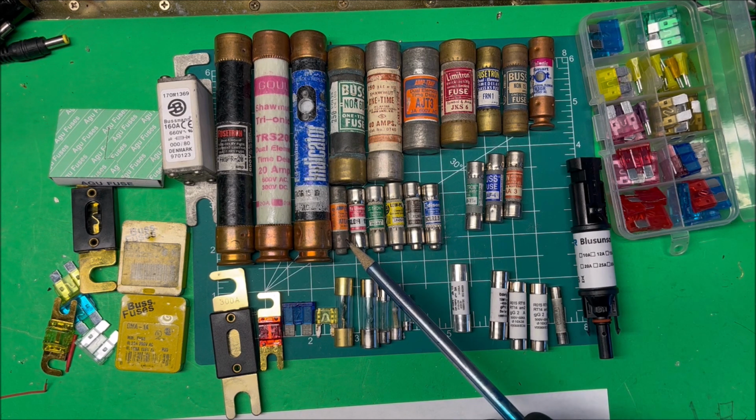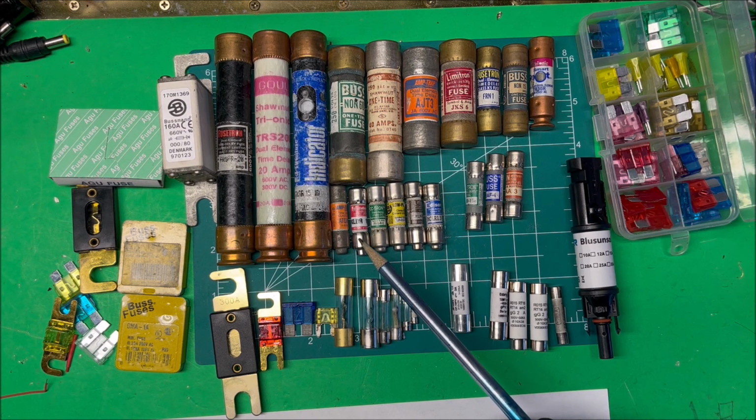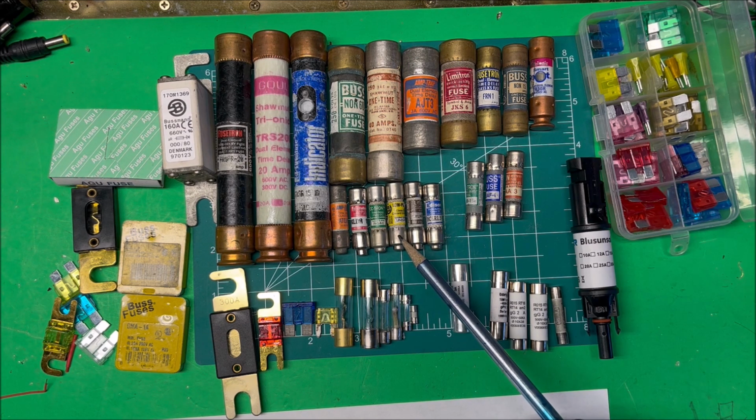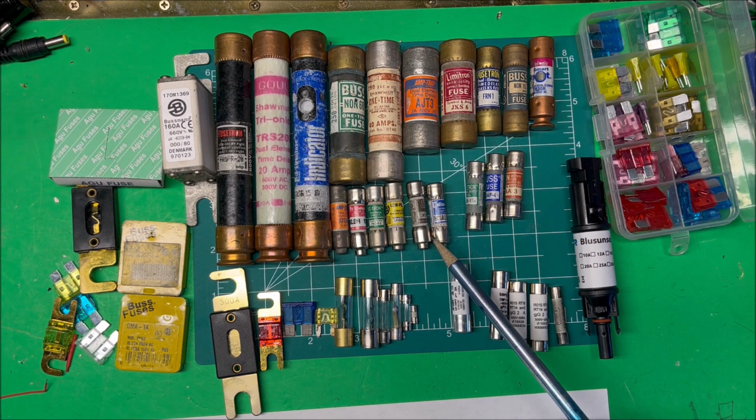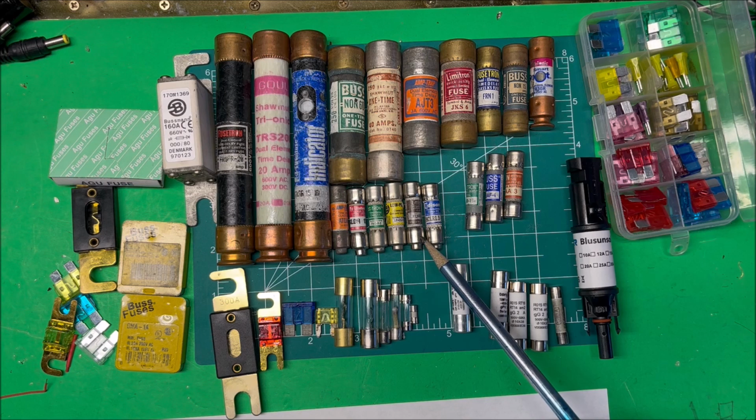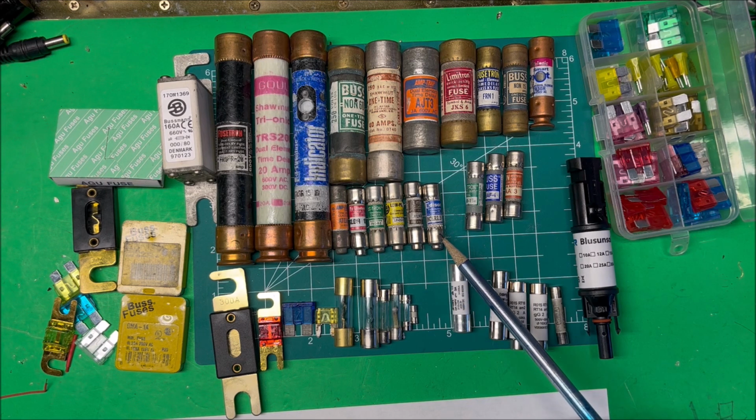all different varieties, and every manufacturer has a different name and label on there. This is ATQ, this one's KLDR, FNQ, LPCC, this class CC fuse, and then these two are not time delay, KLK and a KCL fuse.